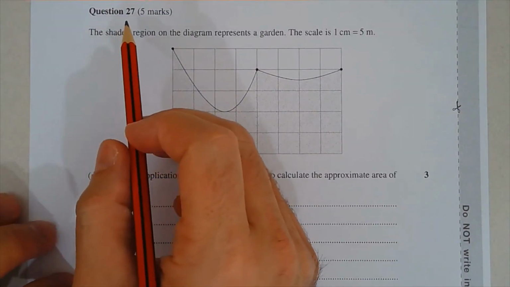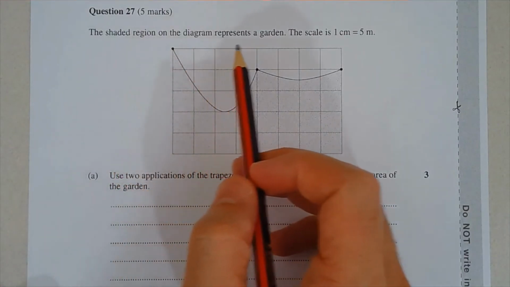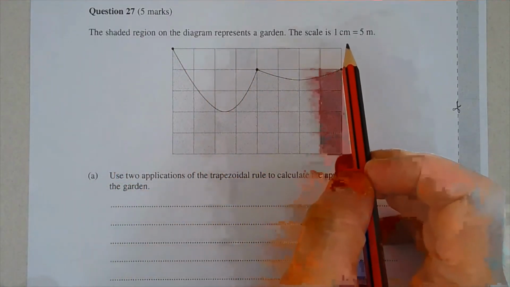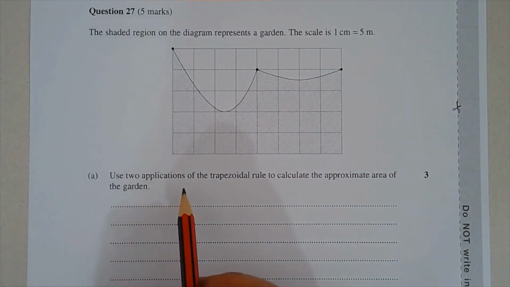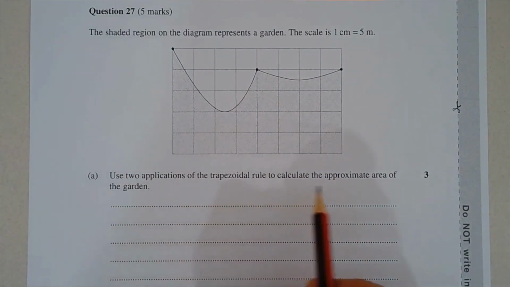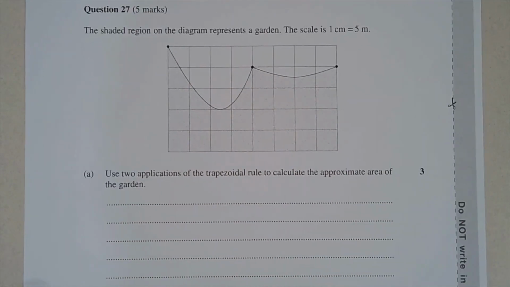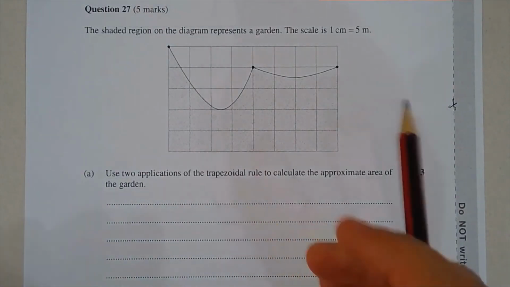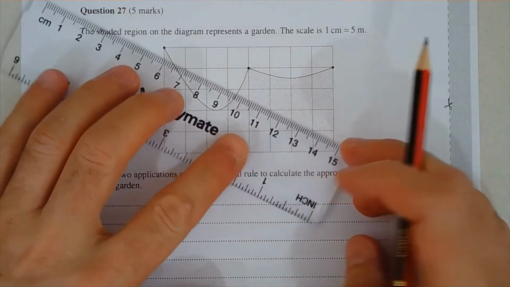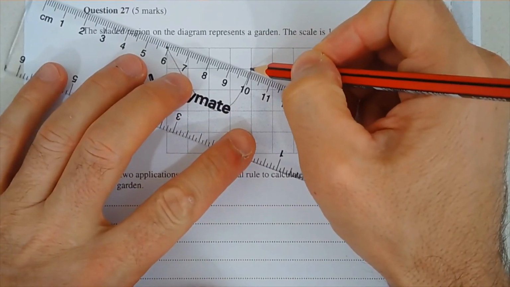Question 27. The shaded region on the diagram represents a garden. The scale is 1 centimeter equals 5 meters. Part A. Use 2 applications of the trapezoidal rule to calculate the approximate area of the garden. The trapezoidal rule means we're going to estimate this irregular area by drawing trapeziums around it. We need 2 applications, which means 2 trapeziums, and they have to be of equal height.